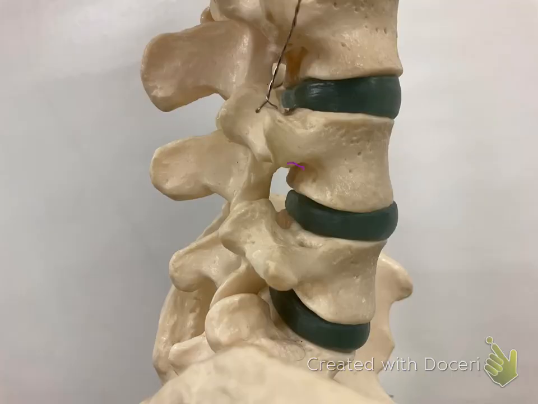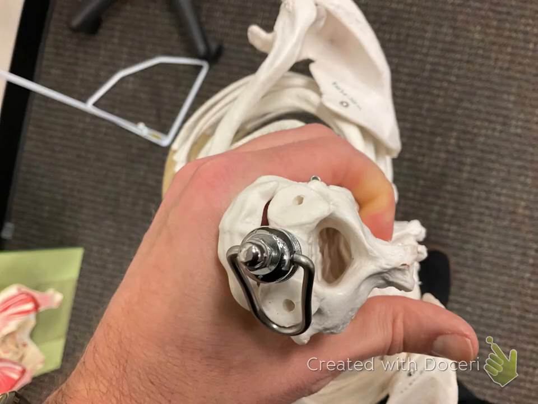Okay, here we can see the intervertebral foramen. This is where the spinal nerve root would pass out. And we can see the borders of the intervertebral foramen here as well too. So make sure you take note of those. It's not necessarily relevant for lab, but we want to see that. Here we can see that central canal.